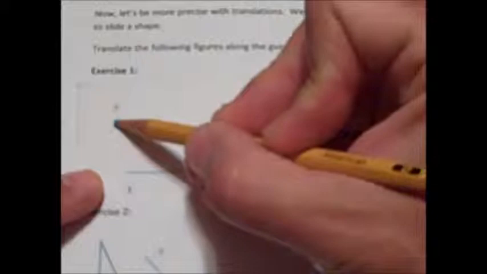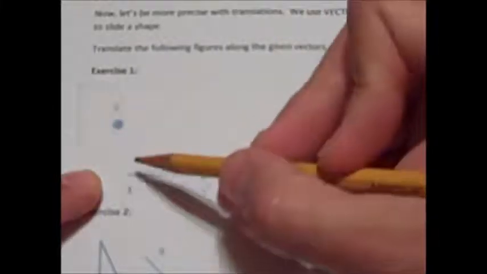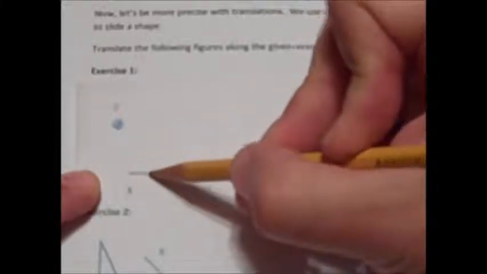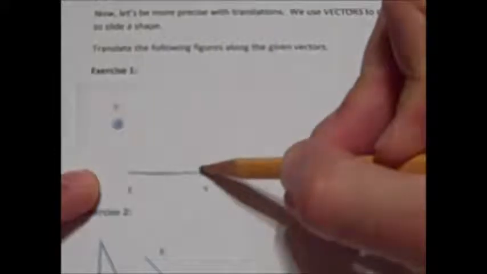Alright guys, so here's your note packet, and what I want to do is translate this point P right here, and I want to translate it along this vector. So I'm going to use a piece of tracing paper. I know that's kind of hard to see, but I actually do have a piece of tracing paper there, and I put it over top. And what I can do with this tracing paper is transfer this point P onto the tracing paper, okay? And I can also transfer this vector onto the tracing paper as well.